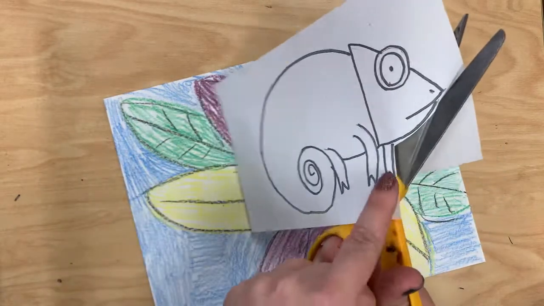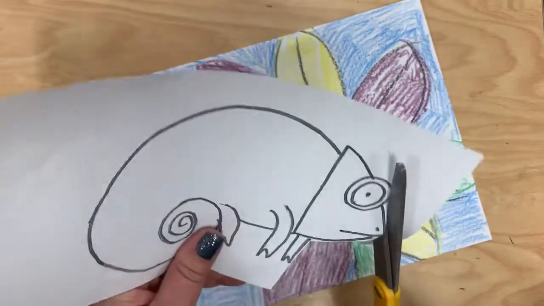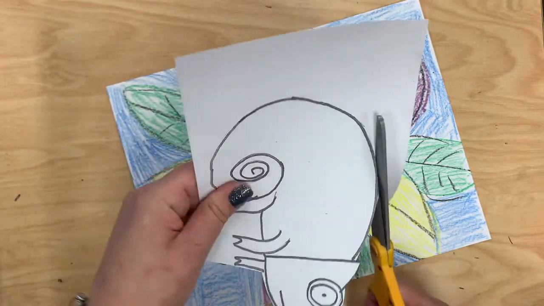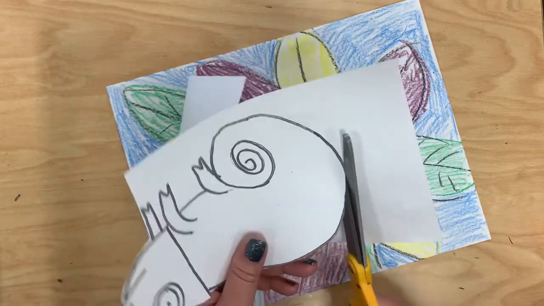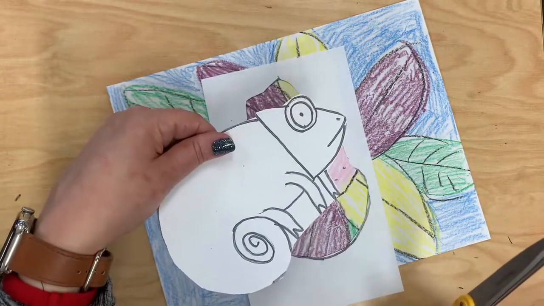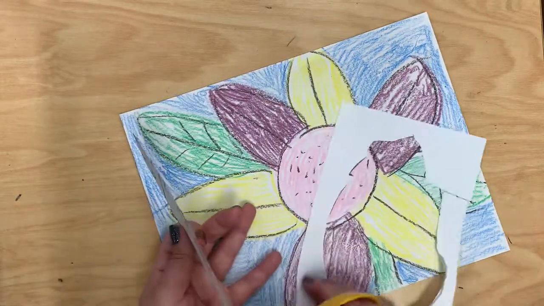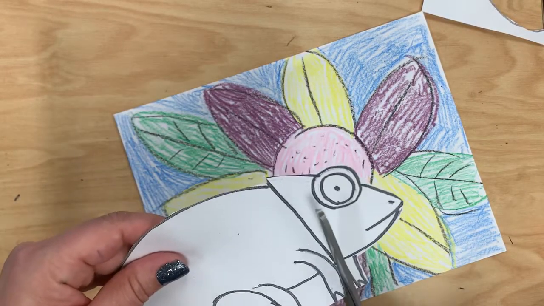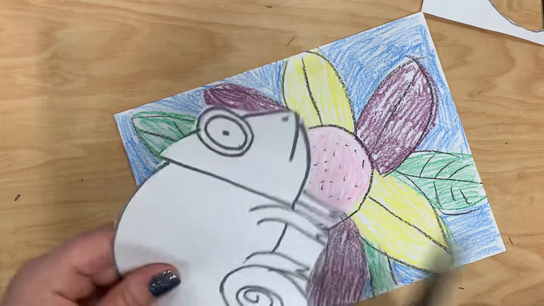Now these legs are really tiny and could be very easy to cut off. So if you are afraid you're going to cut your legs off, when you come around the corner, just do a straight line like that, and then you won't cut your legs off. If you do accidentally cut your legs off though, you can always glue it back on or tape it back on if you have tape at your desk.